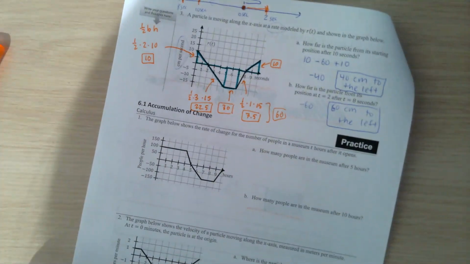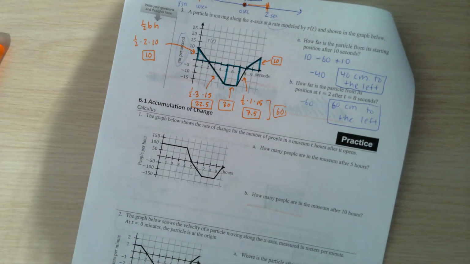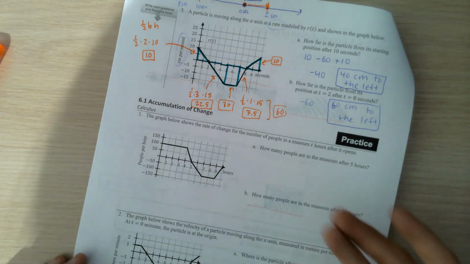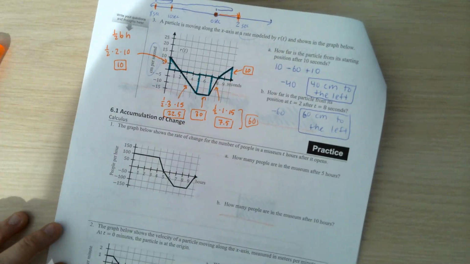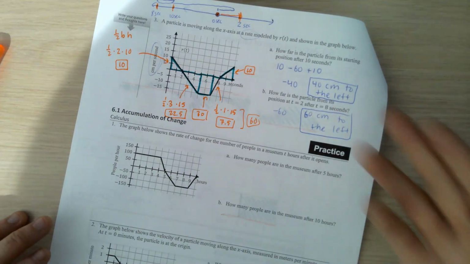So these problems aren't so hard. It's just a matter of remembering your geometry, breaking down those shapes, and then making sure you conceptually can answer the questions, because they're asking for real world answers, not just numbers, right? They want to say 40 centimeters on the left, not just negative 40. So, not too bad of a lesson.